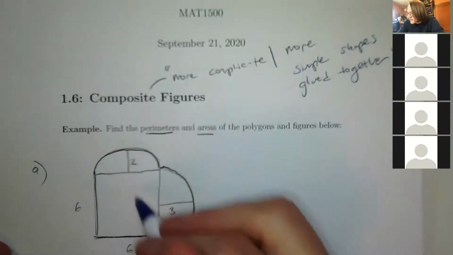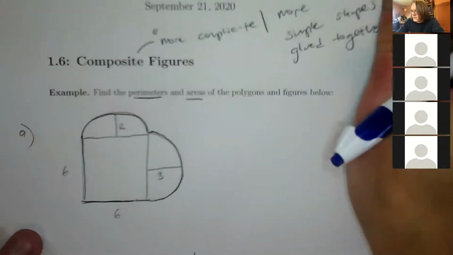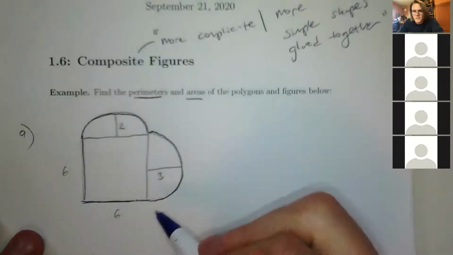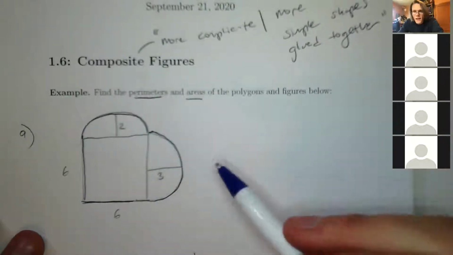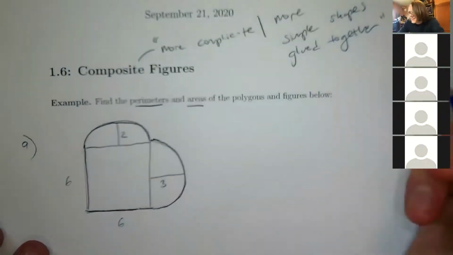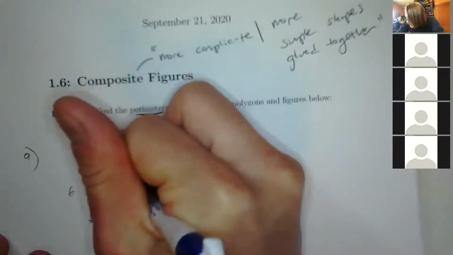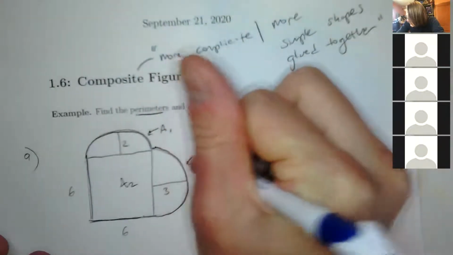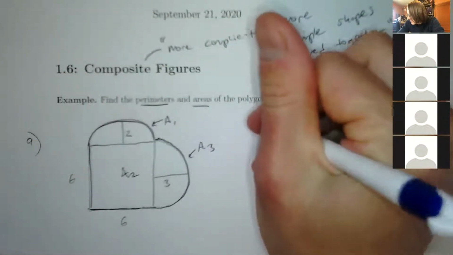Anyway, let's do it. I'll do each of these three sections on their own and then put them together at the end. Because remember, when we do composite figures like this, we find the area of each smaller, simpler shape and then add them up to get the area of the total figure. You can label them, so I'll say this is A1, A2, and A3. I'll do the areas first and then the perimeters. So area A1.